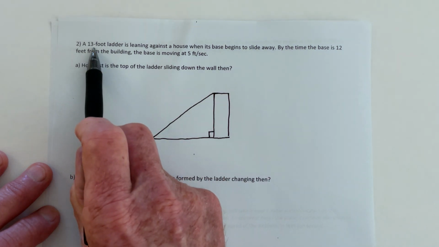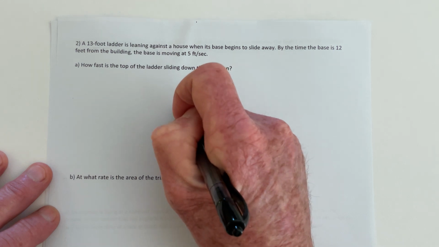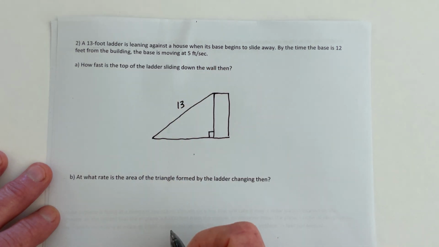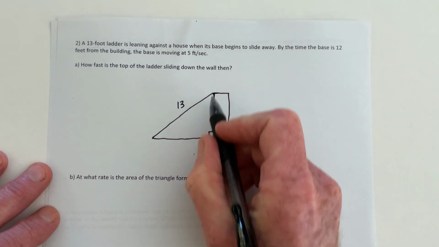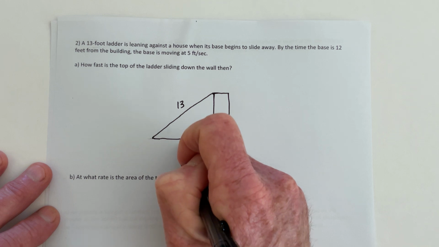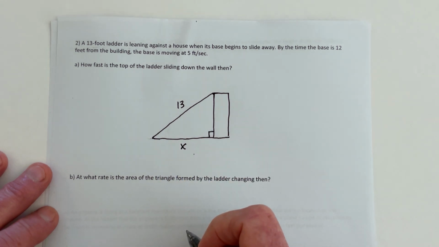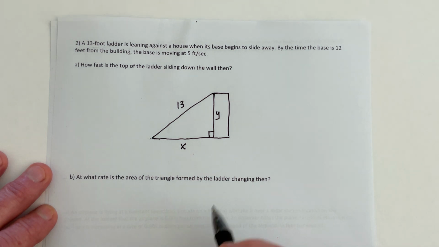And because the length of the ladder is not going to change, you can use 13. And then the ladder is going to be pulled out, so this is going to be changing. When things change, you have to use letters. So that's going to be an X, and this could be a Y. And then because you have a right triangle, you can do the Pythagorean theorem.